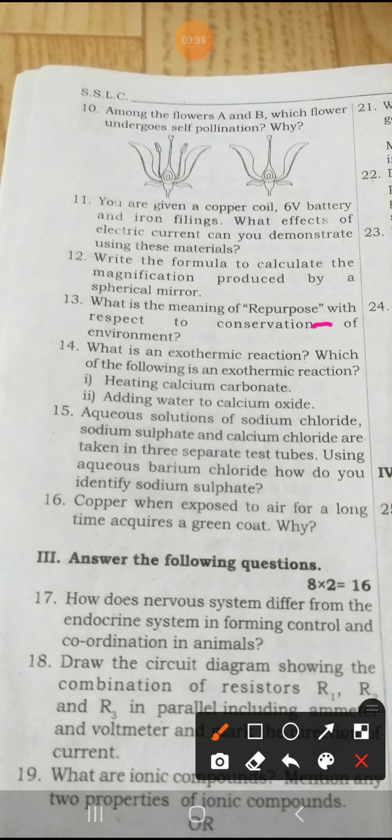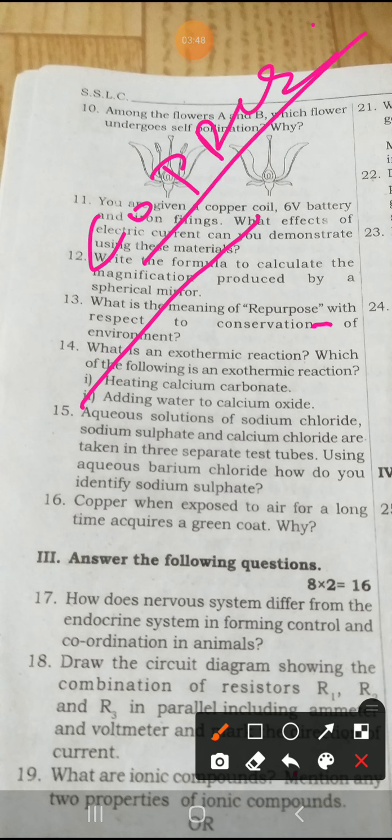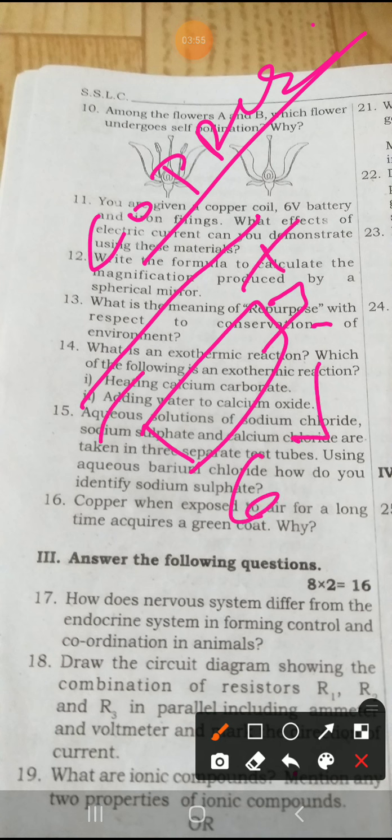Suppose iron filings means iron powder. Suppose I am given a copper coil, which is made of copper, and a 6-volt battery, rated as 6-volt with positive and negative terminals, and you are given some iron filings.